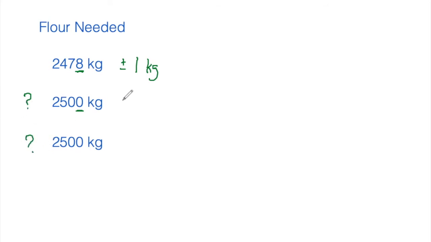Is it 2,500 plus or minus 1 kilogram? Is that where the uncertainty is? Or is the person just telling you 2,500 kilograms just to let you know that it's somewhere between 2,400 and 2,600 kilograms? That is, it's plus or minus 100 kilograms.